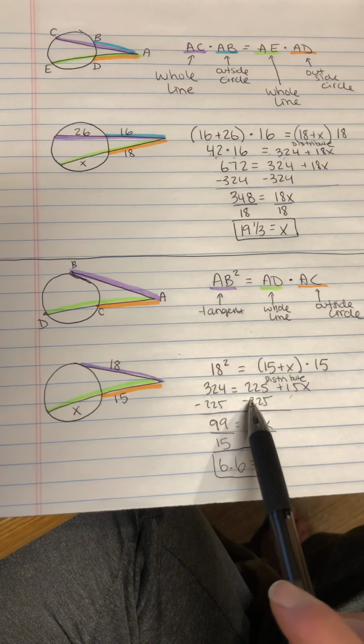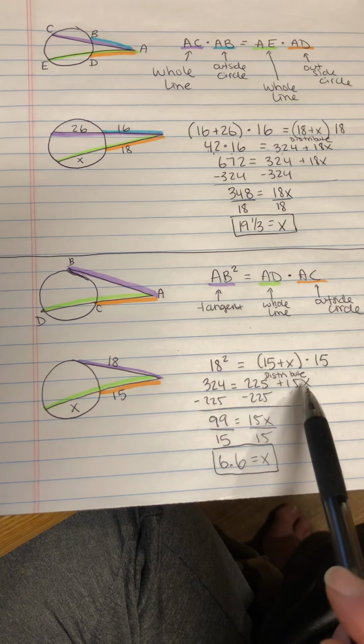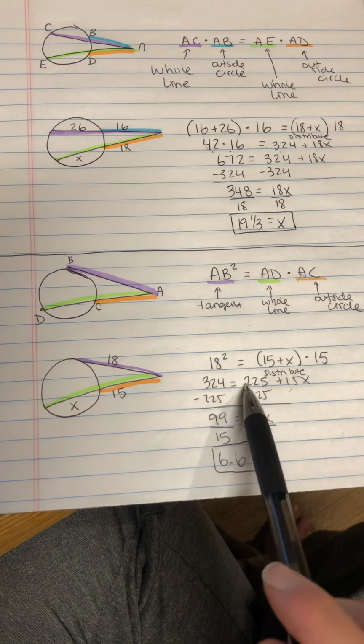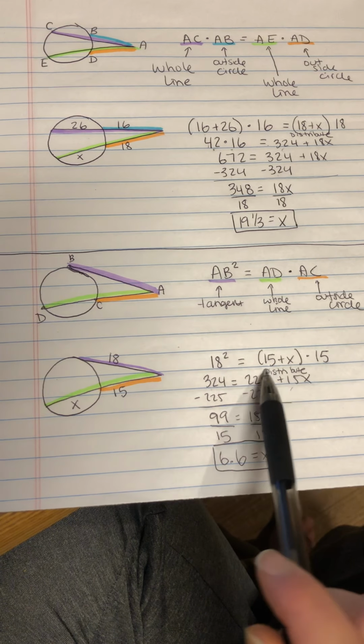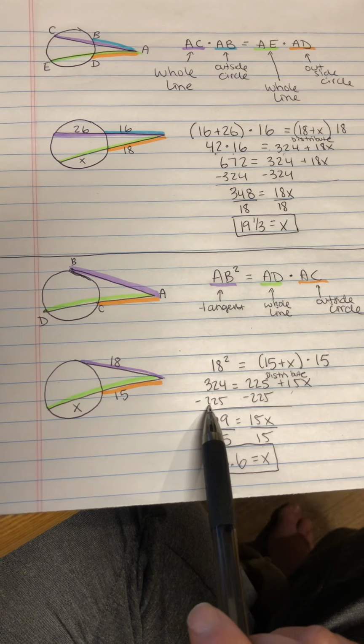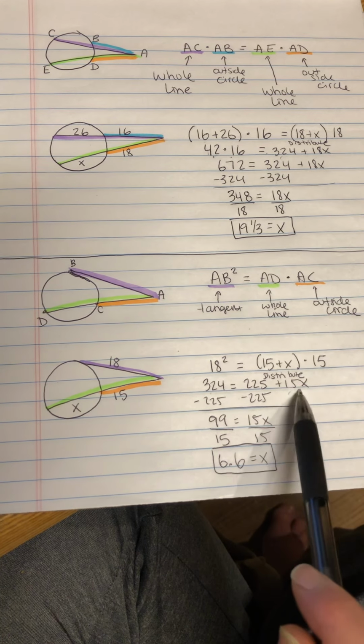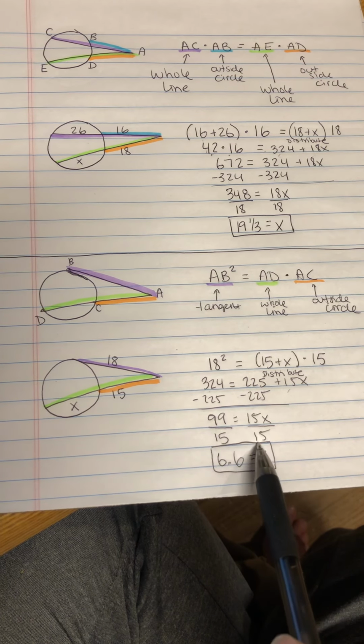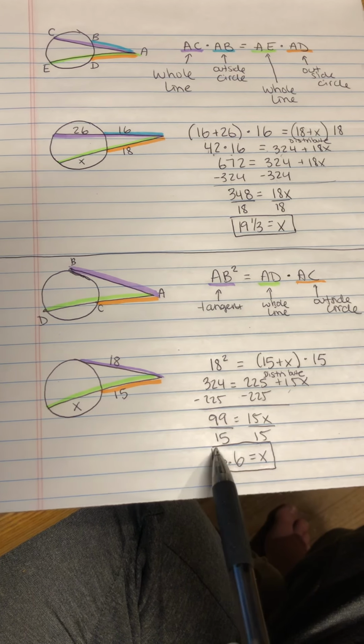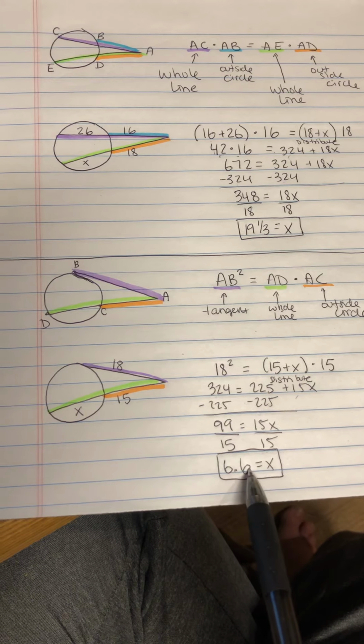And now do our algebra. We have a number and a variable, so let's combine our numbers. We'll subtract 225, those cancel. 324 minus 225 gives 99. And then the 15x drops down. So 99 equals 15x, divide by 15, and we get x equals 6.6.